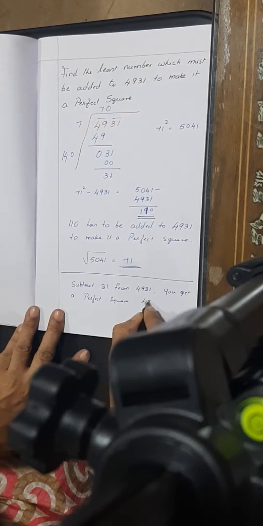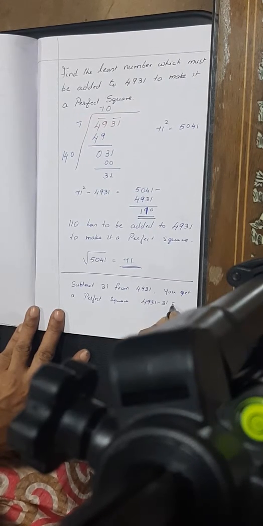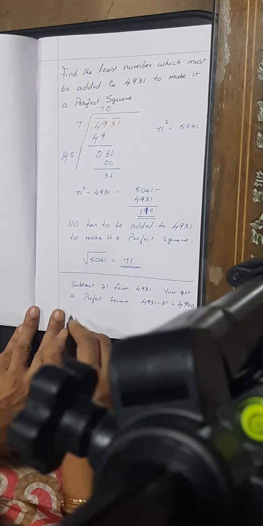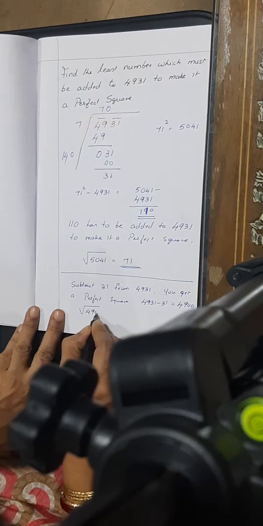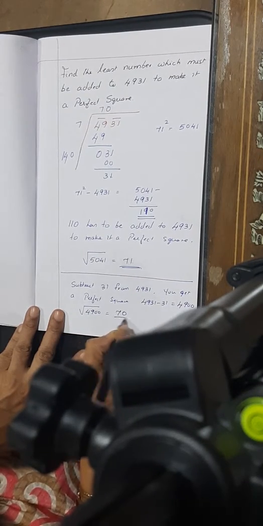So that is 4931 minus 31 is equal to 4900. So root of 4900 will be 70.